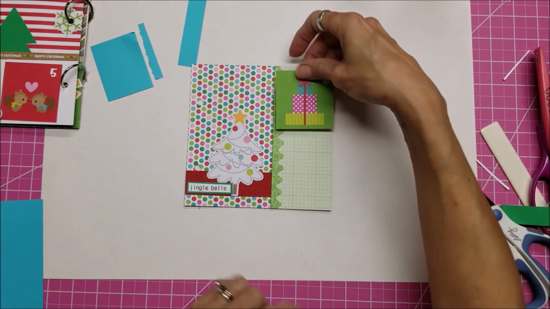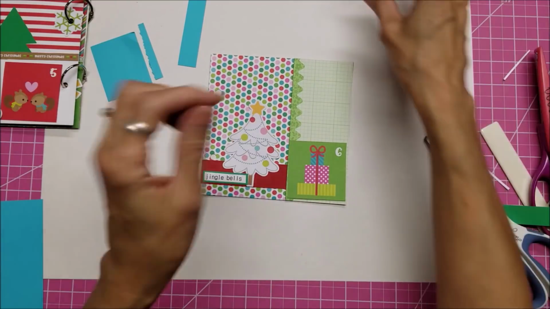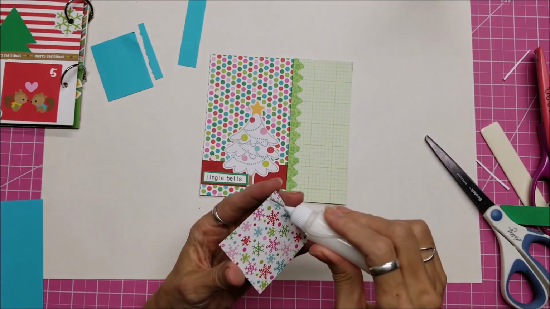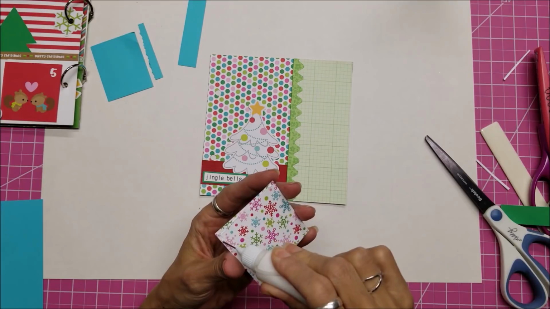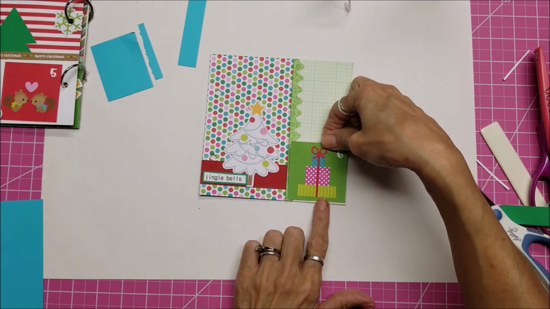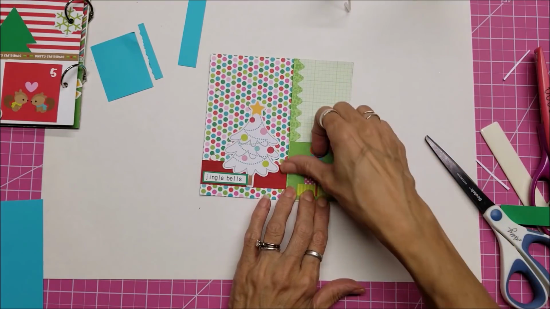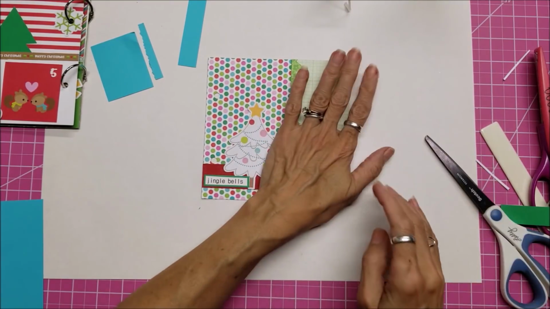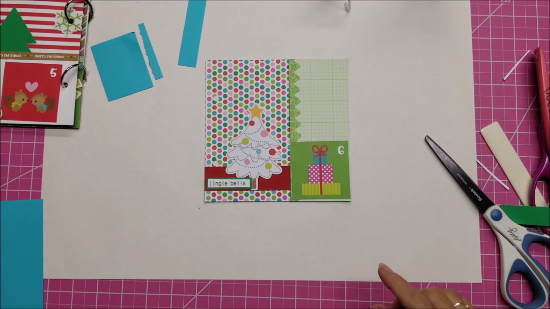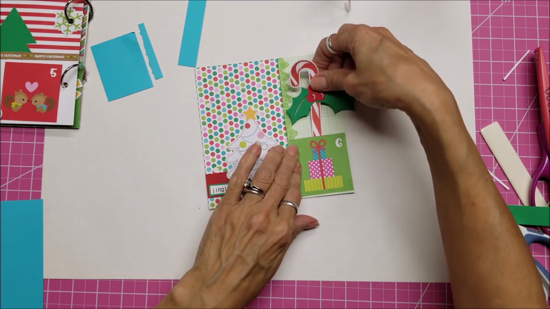Okay, now this I can put anywhere, but I'm thinking down low and make this a pocket. Raising it up a little bit from the bottom so you can see a border all the way around it. And I think that this might be a good place for one of these candy canes. Like that.